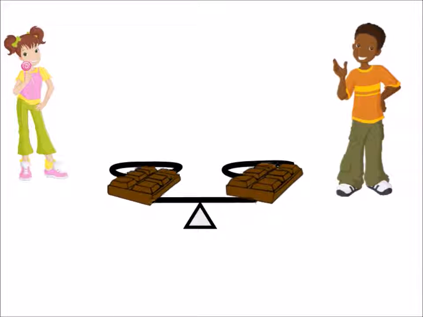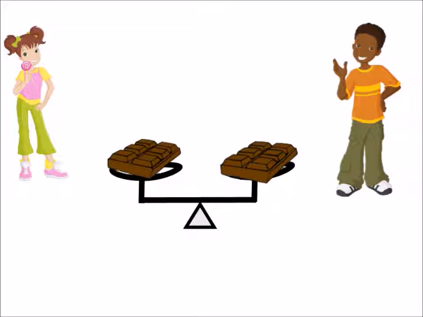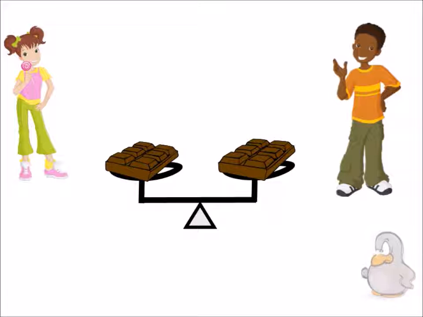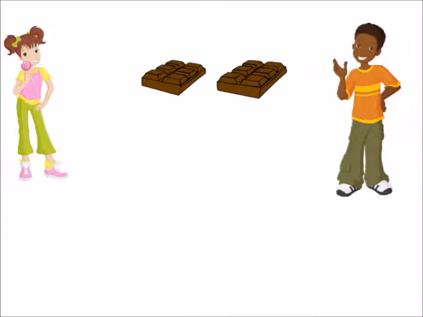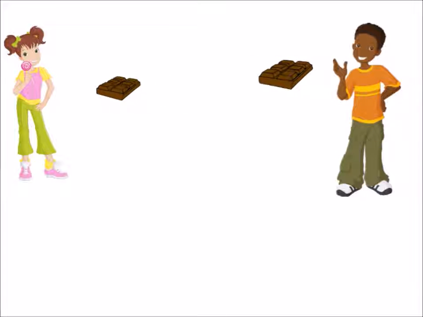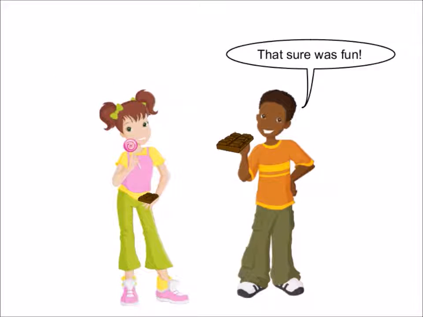Now, let's finally do this so they both can enjoy that chocolate bar in equal shares. So there you have it. Finally, they were able to divide that chocolate equally within themselves. What a beautiful ending. That sure was fun.